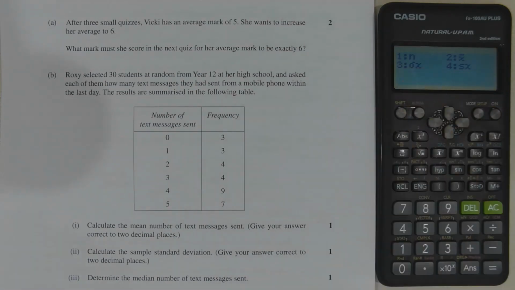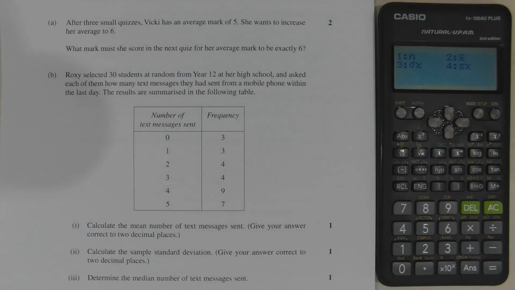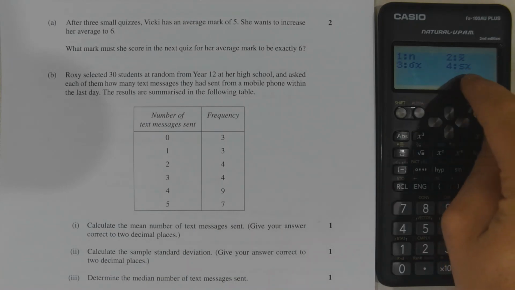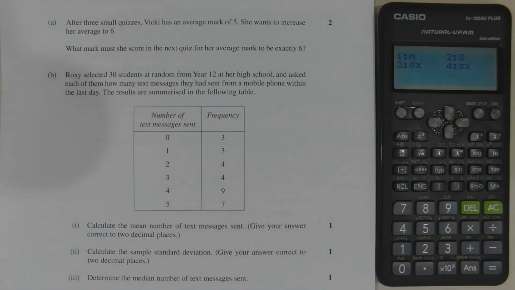Now sigma is the population standard deviation, which is the one that we generally tend to use. Option 4, S, is the sample standard deviation, and they're slightly different answers. In fact, option 4 will give you a slightly bigger answer than option 3 because it accounts for some variability because we're dealing with a sample, not the population.